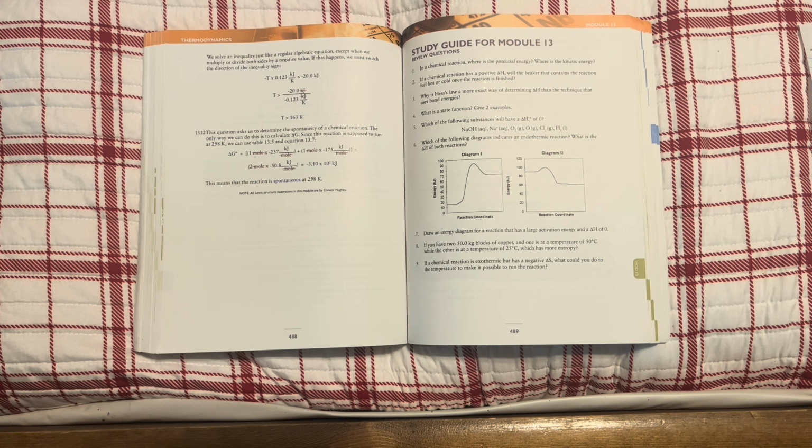Na plus is not an element either, right? It's an ion. That's why it has that plus charge. O is an element, but the elemental form of oxygen is O2, right? It's a homonuclear diatomic. So the delta H formation at standard conditions for O gas is not 0, but for O2 gas, it will be.